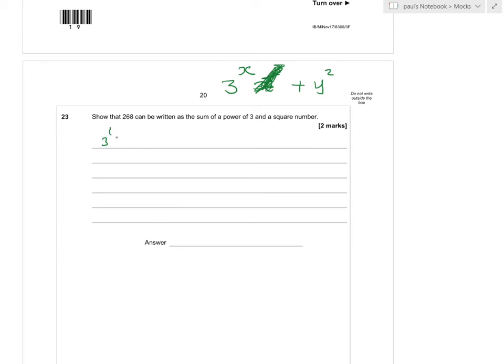So 3 to the power of 1 equals 3. 3 to the power of 2 equals 9. 3 to the power of 3 equals 27. 3 to the power of 4 equals 81. 3 to the power of 5, 81 times 3 is 243. Stop, because I think it's only 286.